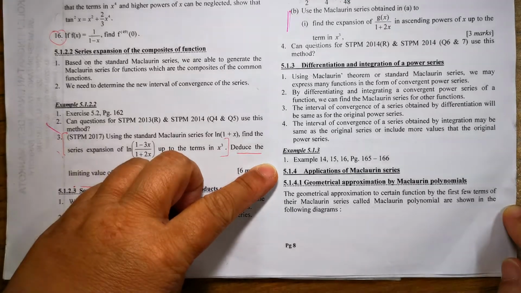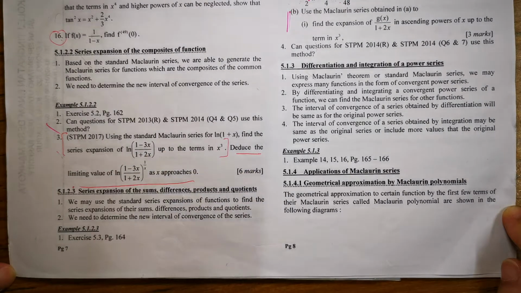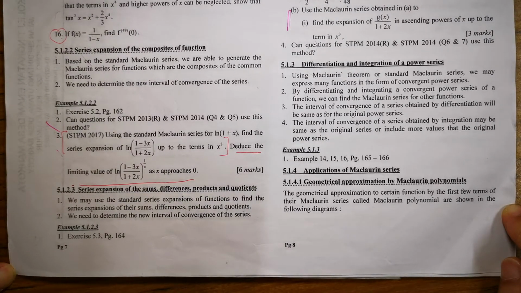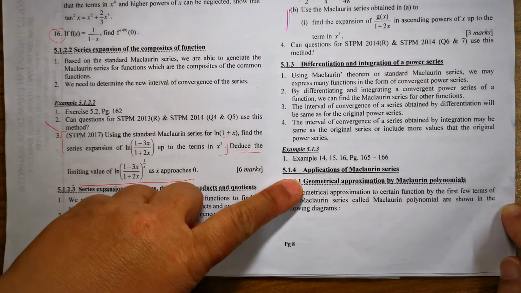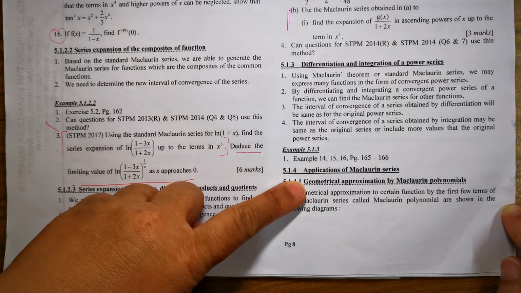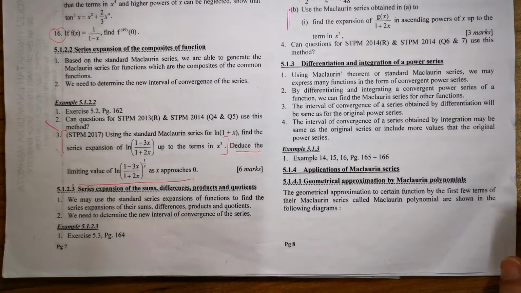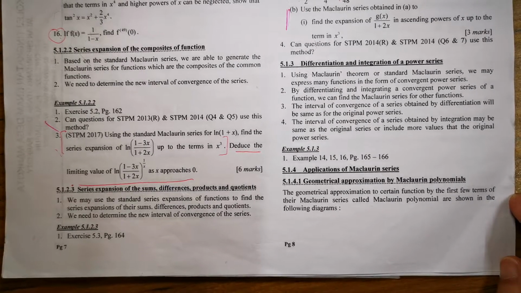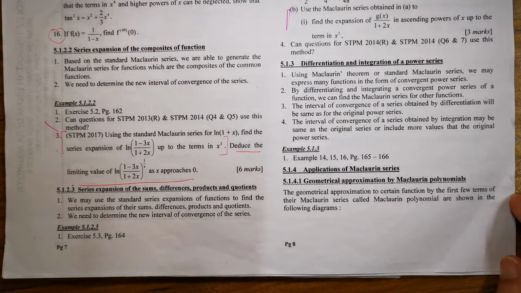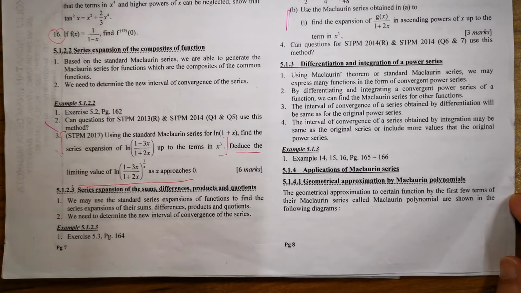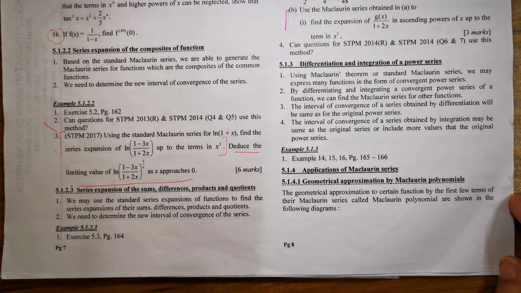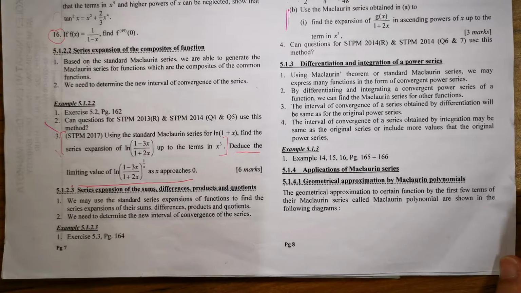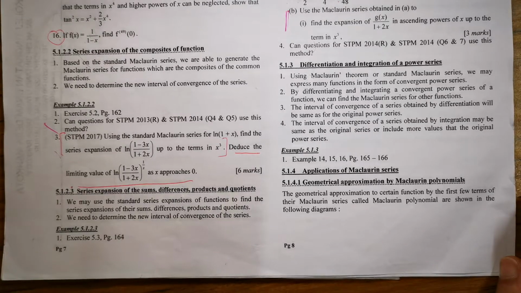How we can apply Maclaurin series in our calculation in mathematics. So 5.1.4.1. Before we apply Maclaurin series, we are going to see geometrical approximation by Maclaurin's polynomials. That means how we can use this Maclaurin series to find the approximate values of two important fields: the approximate value for the definite integration and also the approximate value for the limits of a function.